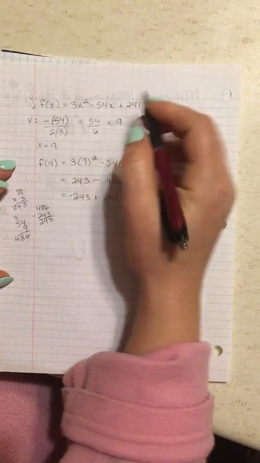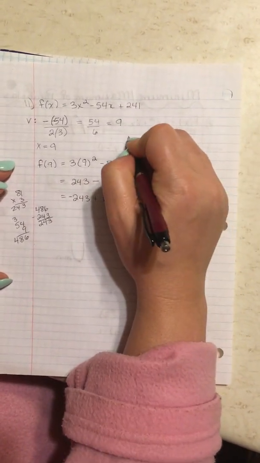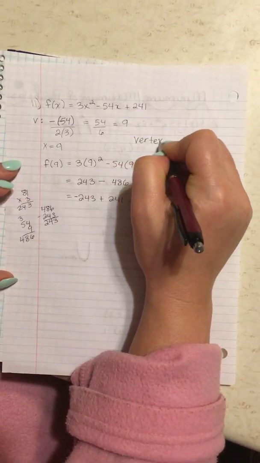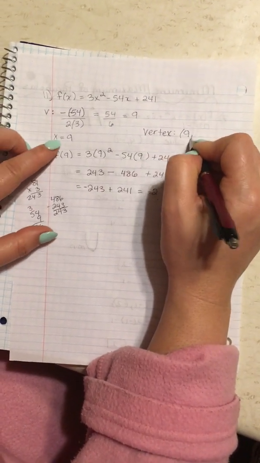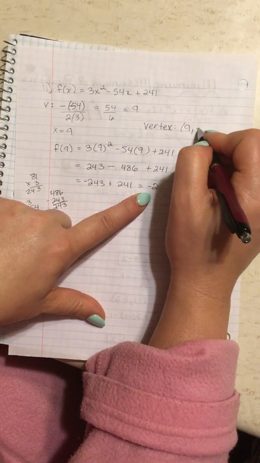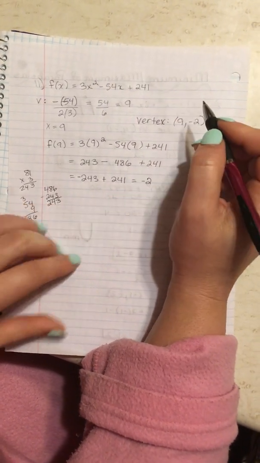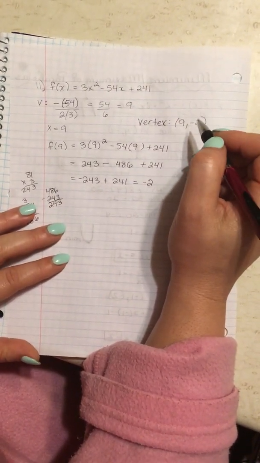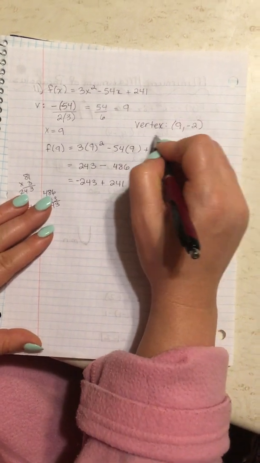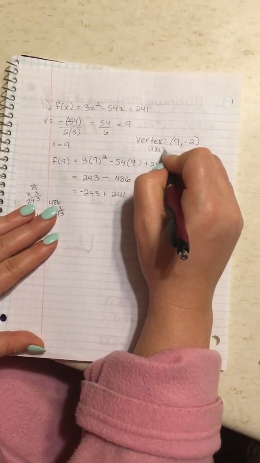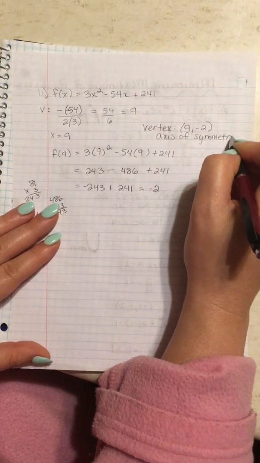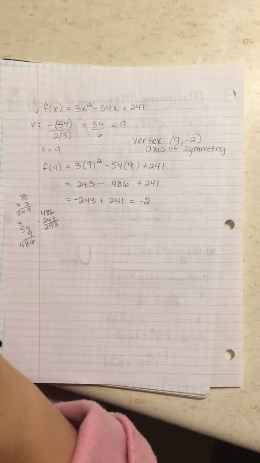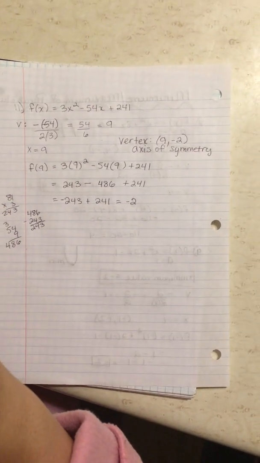So now our vertex, which is what it asked for: our x value is 9, our y value was -2, that's your vertex. And remember, when you are talking about the axis of symmetry, we're asking where you draw the line where that parabola is split in half.